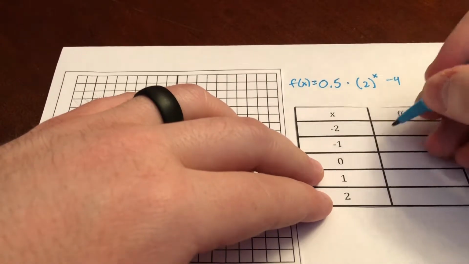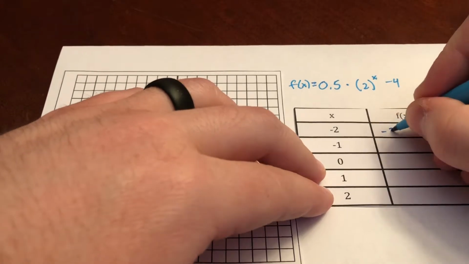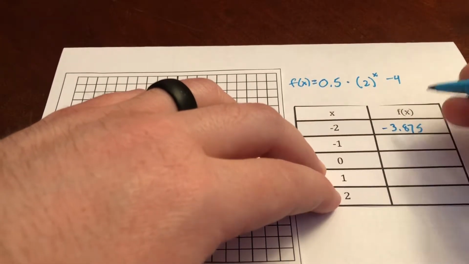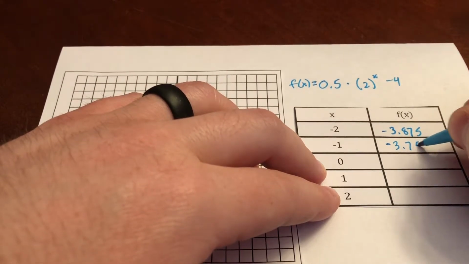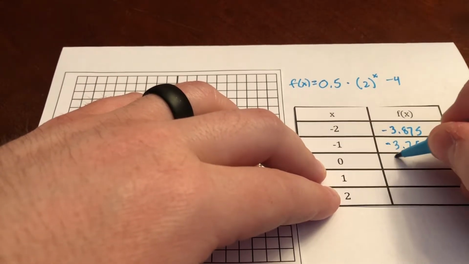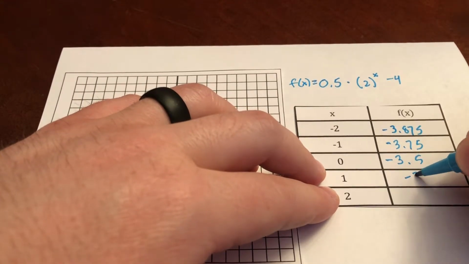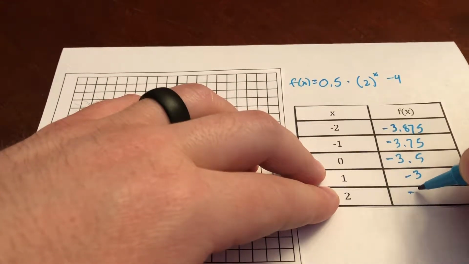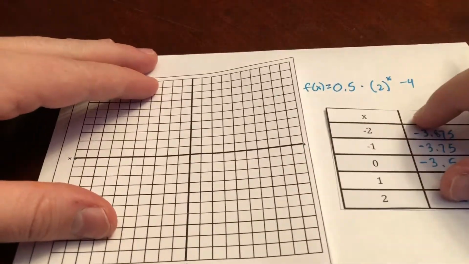So if I do this on my calculator, I plug in -2, I get -3.875. Plug -1 in, I get -3.75. I plug in 0, I get -3.5. I plug in 1, I get -3. Plug in 2, I get -2. So that means my graph's going to look kind of like this.